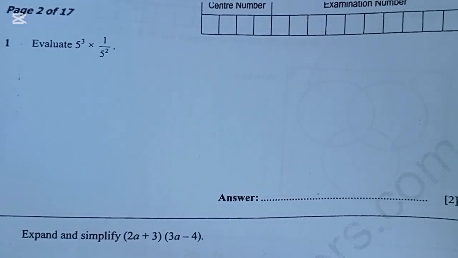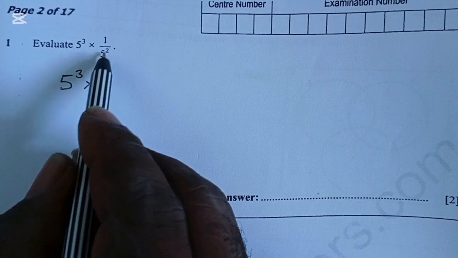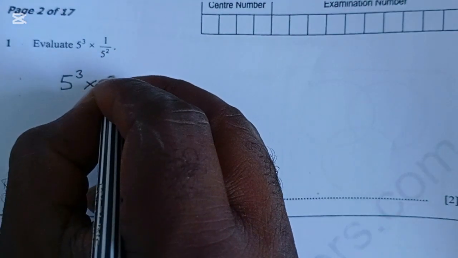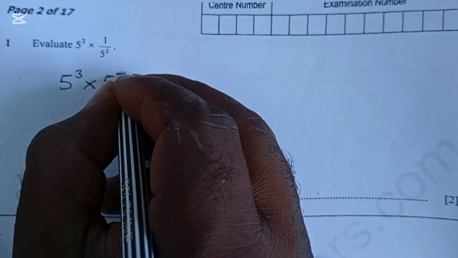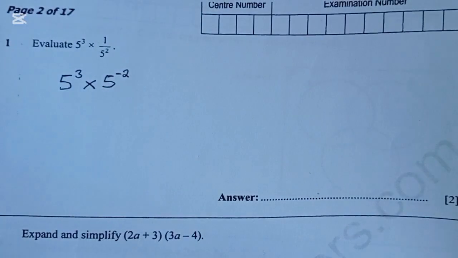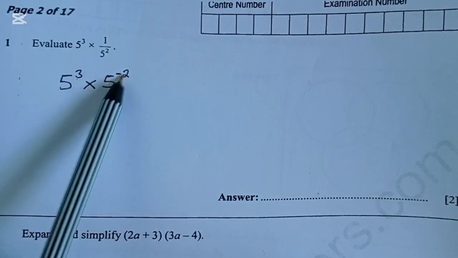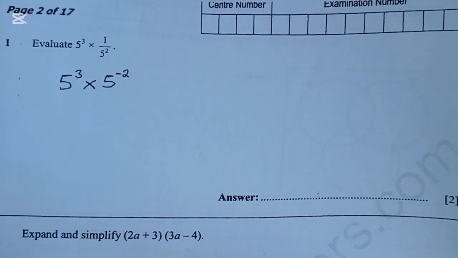So we've got two methods that we can undertake. Method 1: 5 to the power 3 times 1 over 5 to the power 2 is the same as 5 to the power negative 2. When I am multiplying powers of the same bases, I need to add the powers.